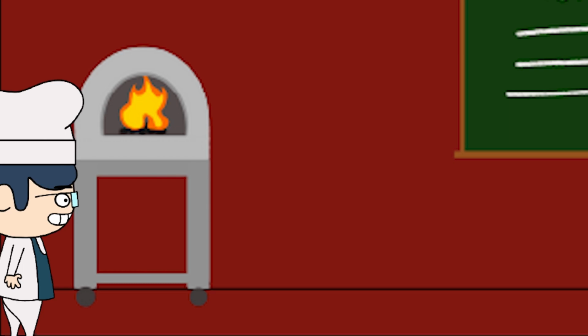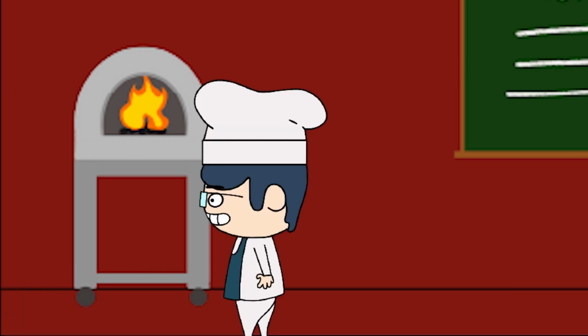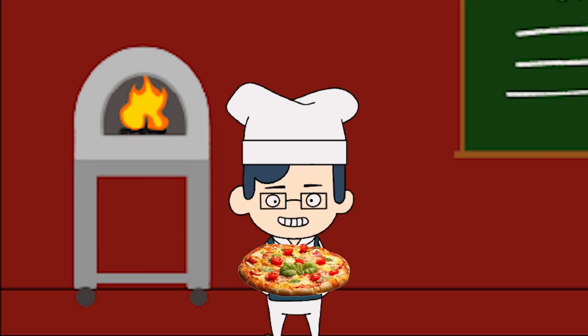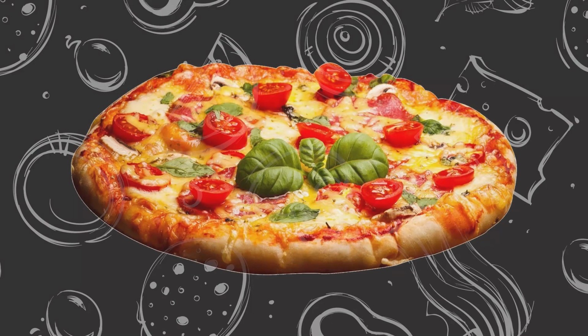Back on track, Chef Alex continues cooking the pizza with dedication and skill. Finally, after the pizza is baked to perfection, Chef Alex reaches the exit state. It's a moment of accomplishment as Chef Alex removes the finished pizza from the oven, ready to be served.